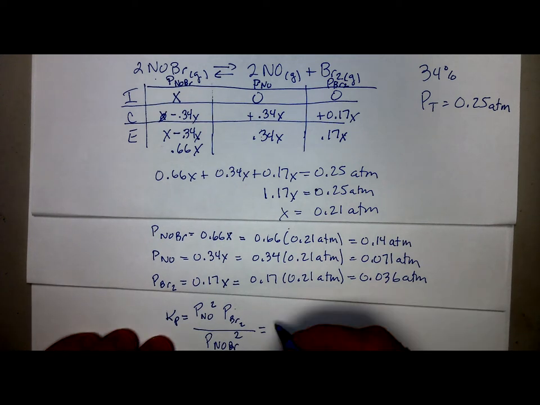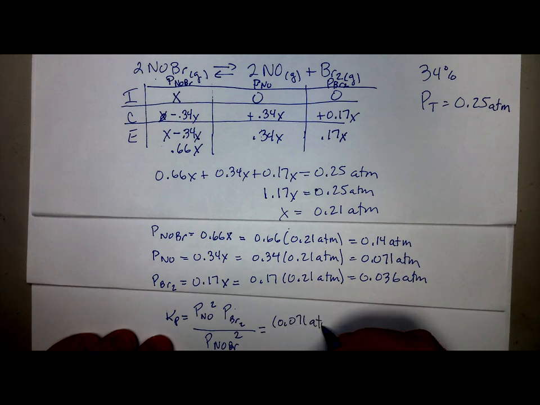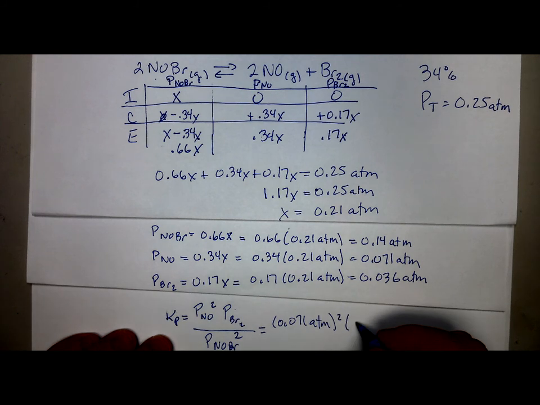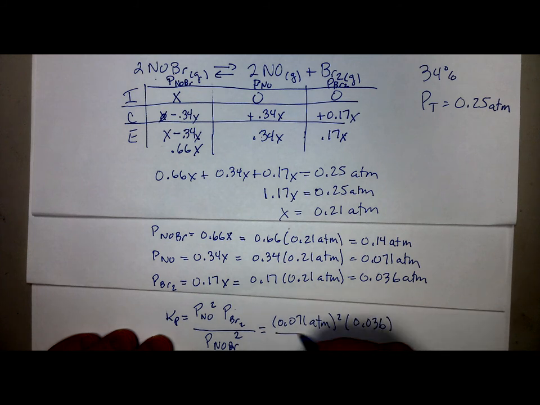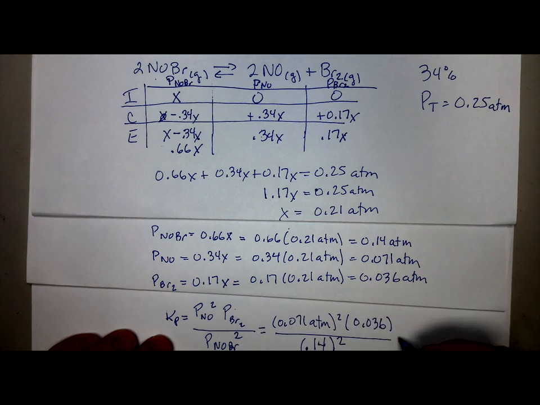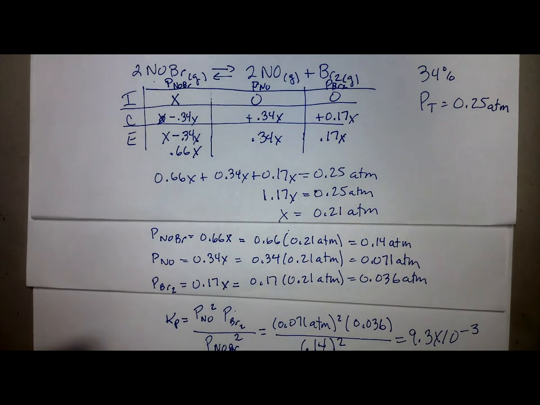So NO was 0.071 ATM squared, Br2 0.036, divided by 0.14 squared. And so it's going to be 9.3 times 10 to the negative third power. And that would be our answer.